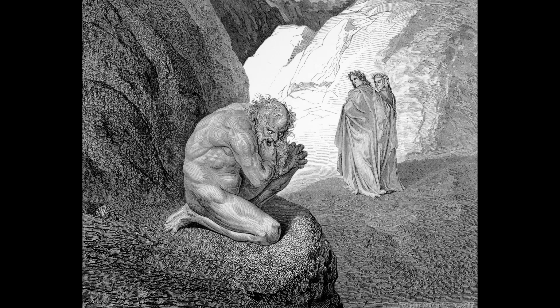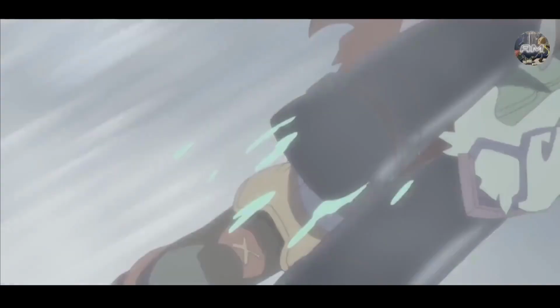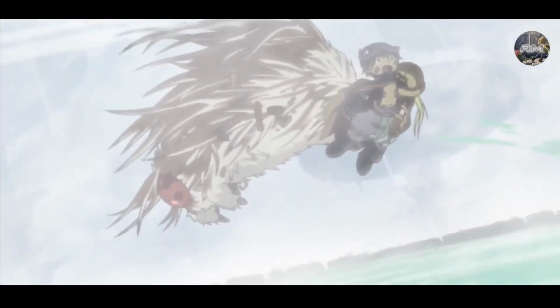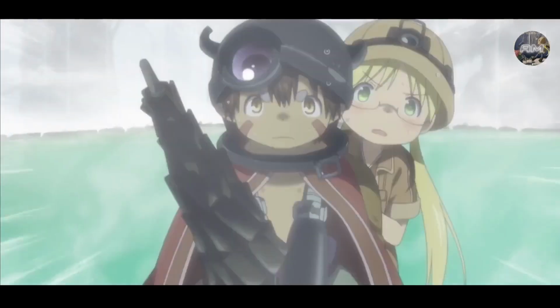The fourth circle, also called the Circle of Greed, is protected by Plutus, the god of wealth. He threatens the two of them, but Virgil is able to protect Dante from him. In the fourth layer, the heroes encounter the Oar-Piercer, who is able to nearly kill Rico before getting rescued by Nanachi and Rag.